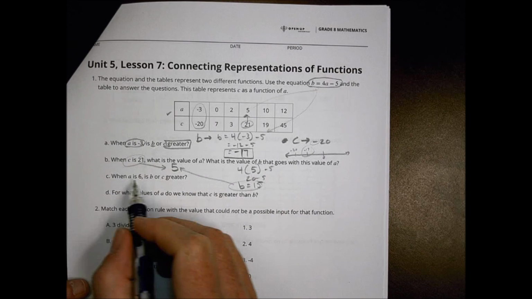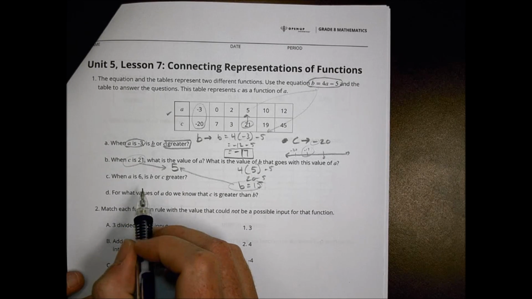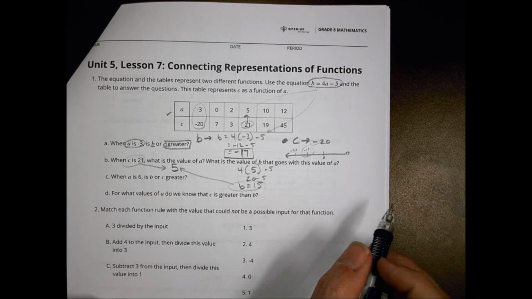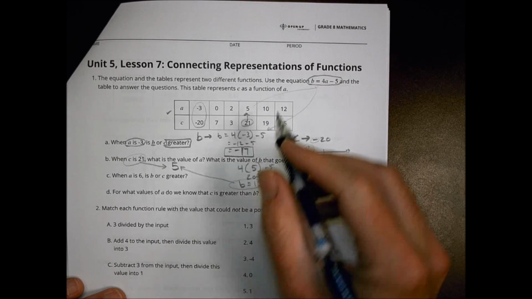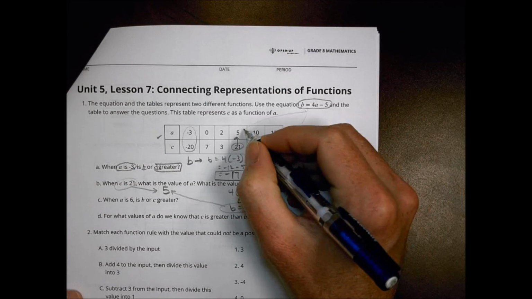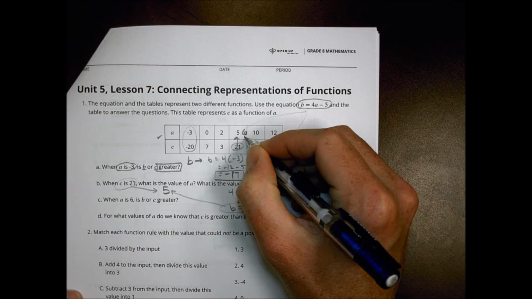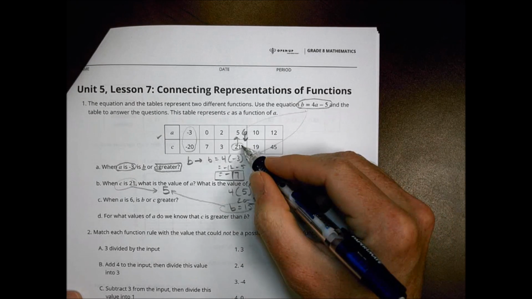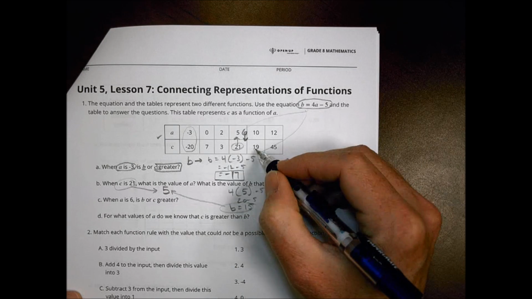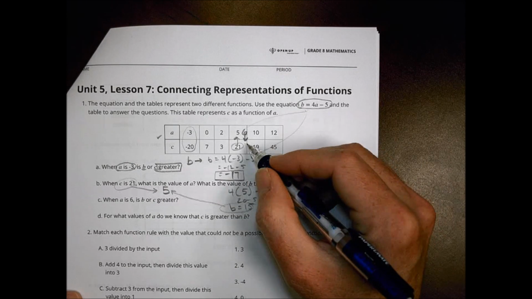C, when a is 6, is b or c greater? Well, for that one, we'd have to take a look here. We're looking at the table. Do we have a value of 6? Where is 6 at? 6 would be here somewhere. We don't have a number, but we know it's between 21 and 19. So we're not really sure where that's going to be.